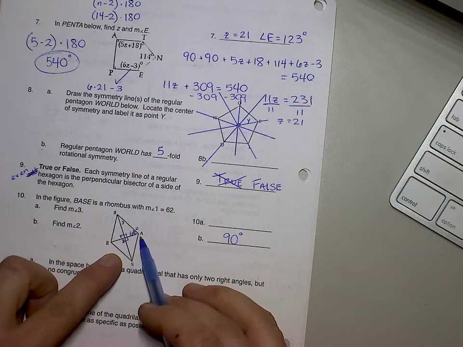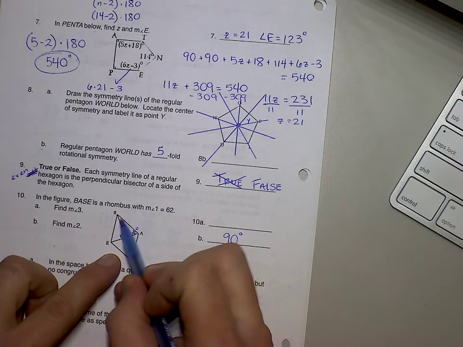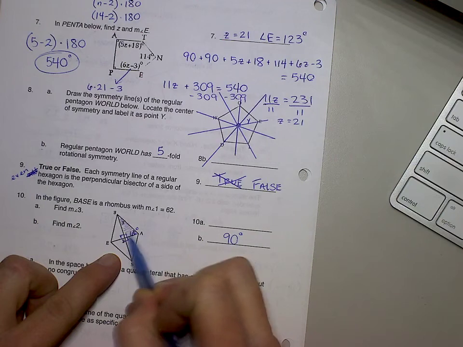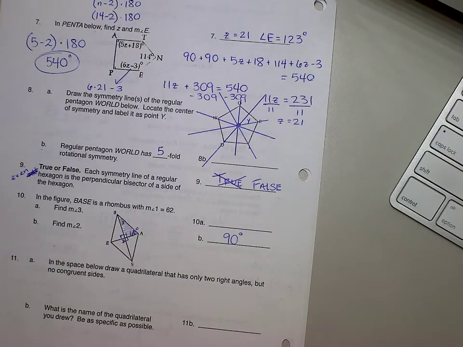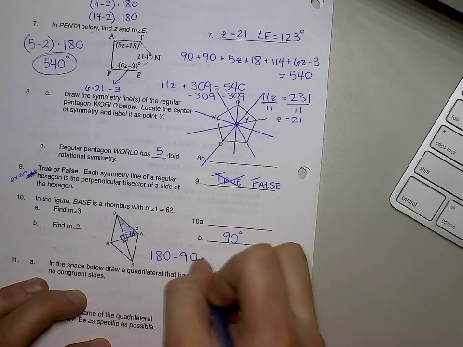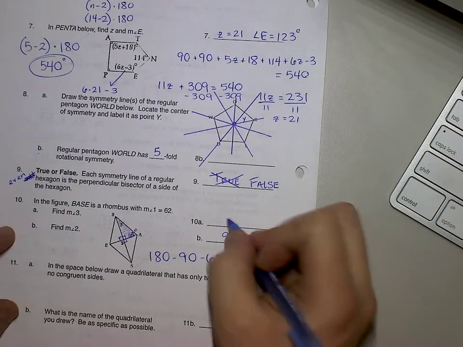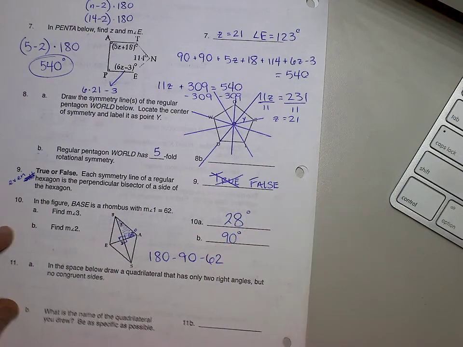And to find angle 3, we have a triangle right here. I'll shade it in. In that triangle, we have a 90-degree angle and a 62-degree angle, so we're going to do 180 minus 90 minus 62. And that would be 28 degrees for angle 3.